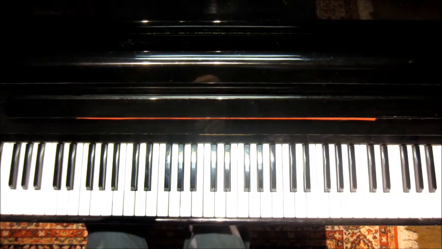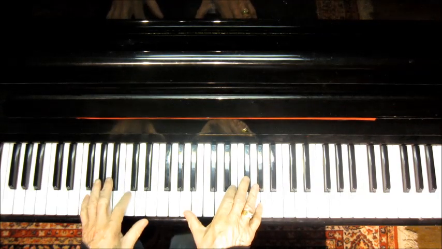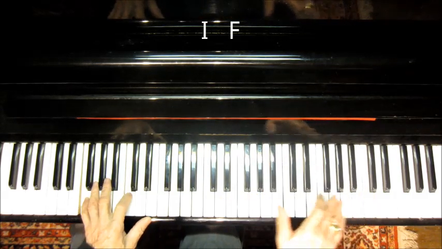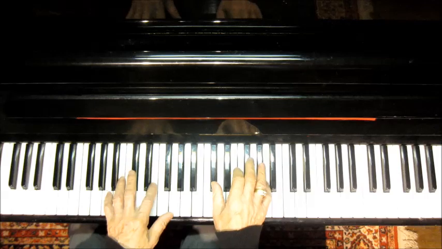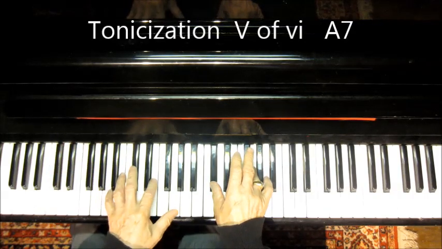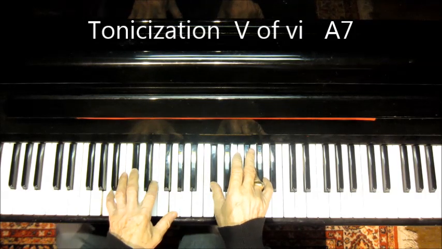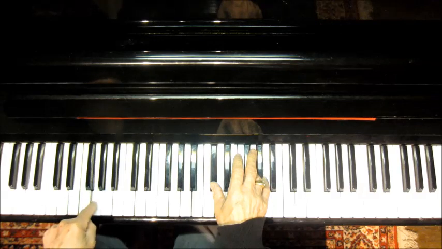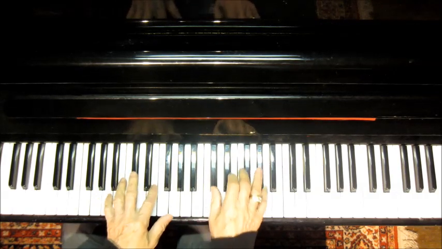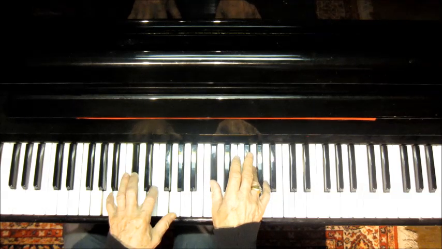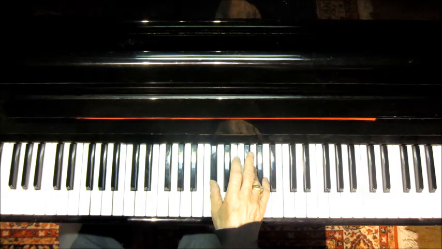So we're starting off in the key of F on the 1 chord. And now we're introduced to an A7 chord, which does not belong in the key of F. Now this is called tonicization. The 3 chord in F, 1, 2, 3, is A minor, and here we have an A7. I think you'll notice the C sharp just doesn't belong. Therefore an A7 must be a dominant 5 chord.